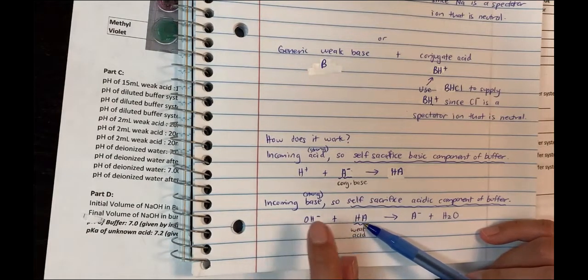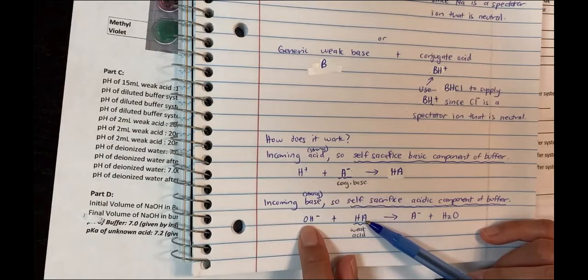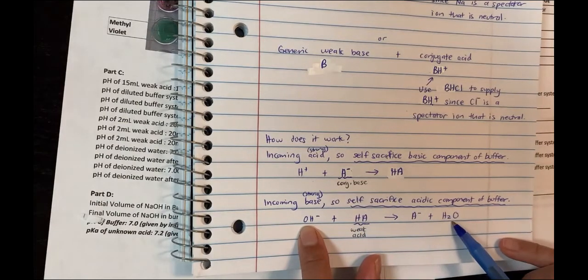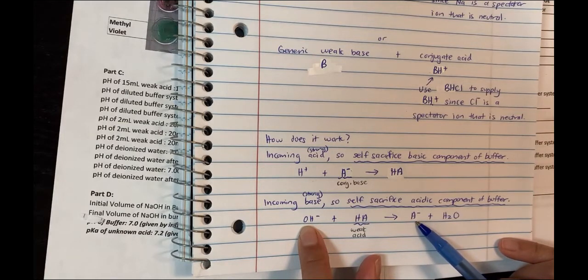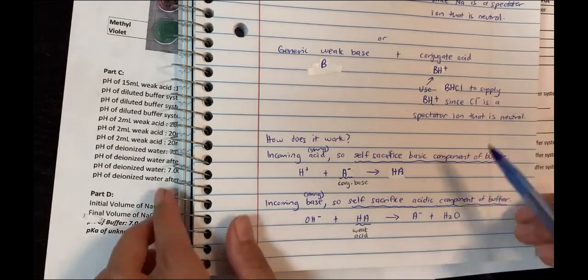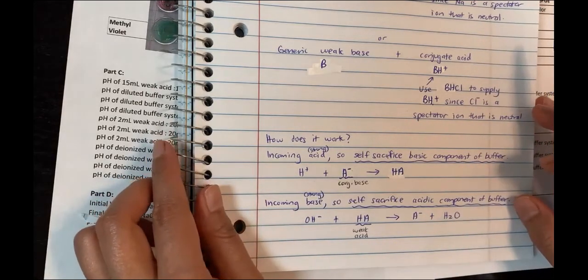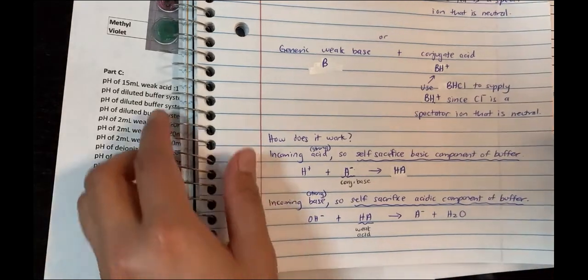What happens when hydroxide meets weak acid? They meet, take the H, and make water. What's left over is the conjugate base, another component of your buffer. It's really harmless, and that's why the pH doesn't change a lot. Okay, so let's take a look at some data that we have.